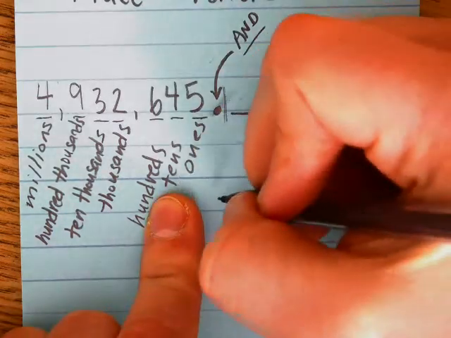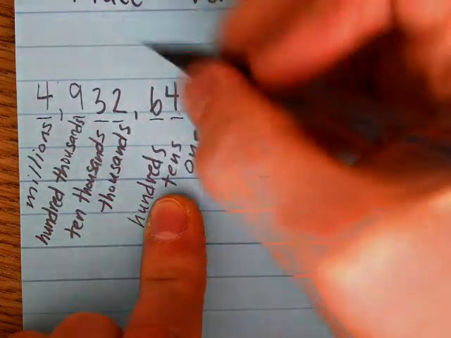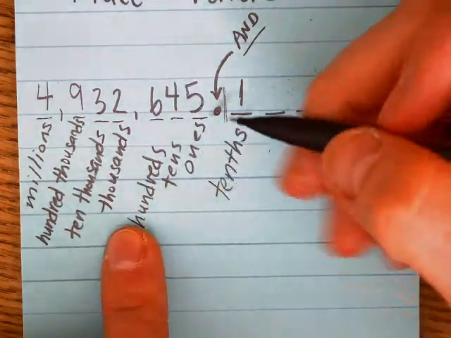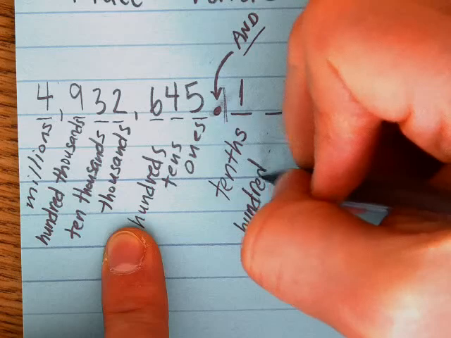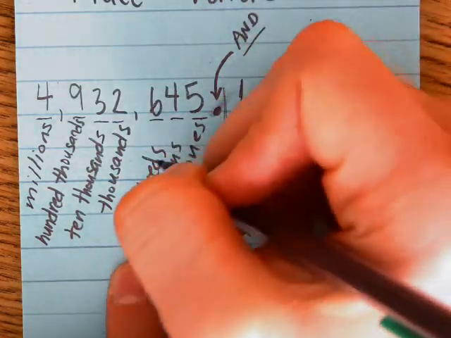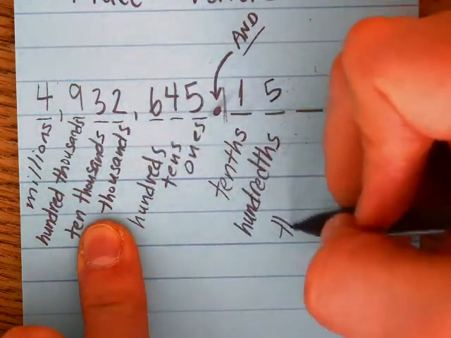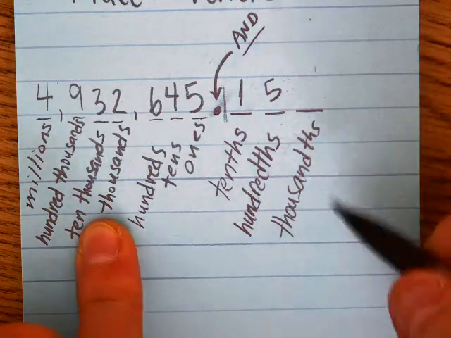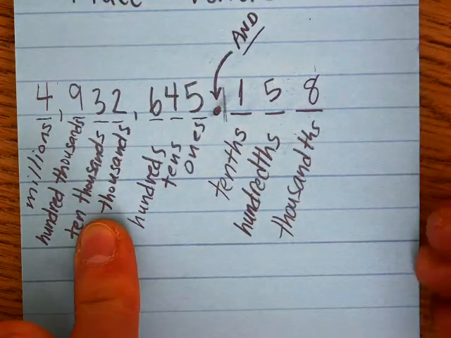The tens looks in the mirror and it sees tenths. And it says, hey, that's pretty cool. Look, there's one of me. The hundreds looks in the mirror and it sees hundredths. It says, hey, there's 5 of me. And then the thousands looks in the mirror and it sees thousandths. And it says, hey, that's pretty neat. There's 8 of me.